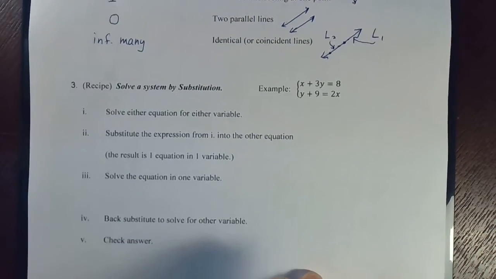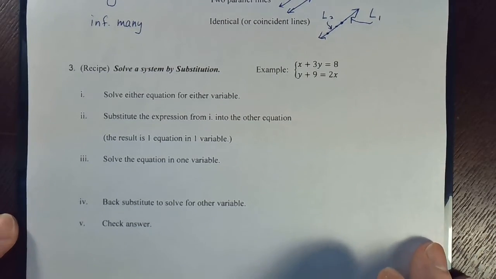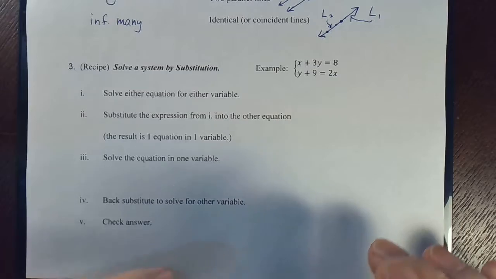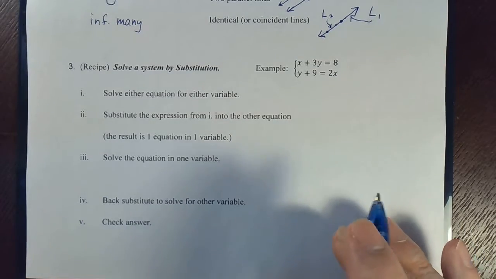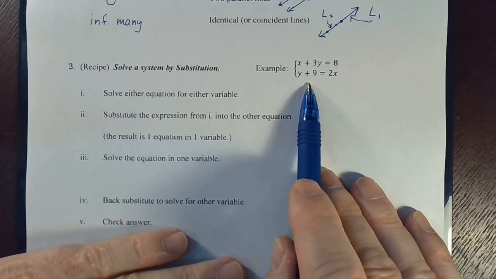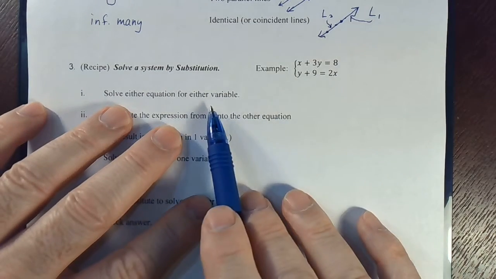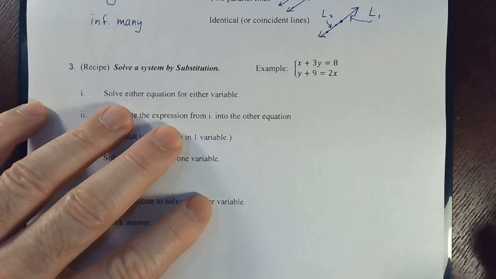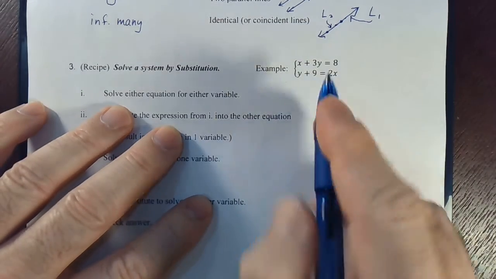Okay, let's look at a recipe on how to solve a system of 2 equations by substitution. This means we're not going to have to graph at all. We're just going to use these 2 linear equations to solve. So what you do is you solve either equation for either variable. Choose your favorite one.